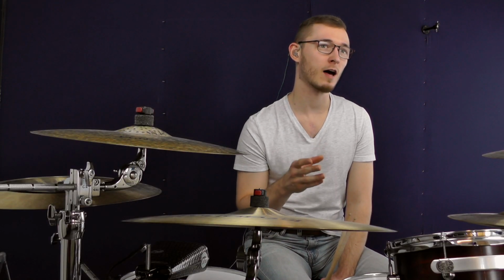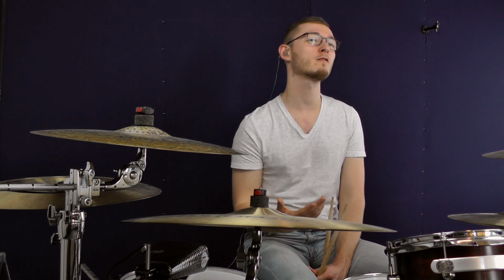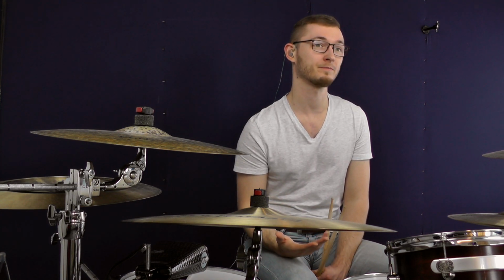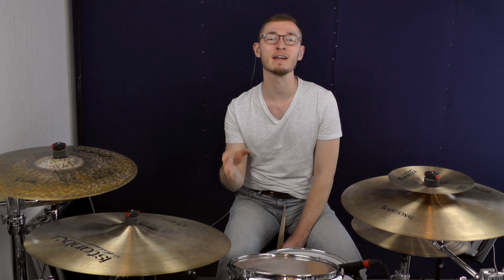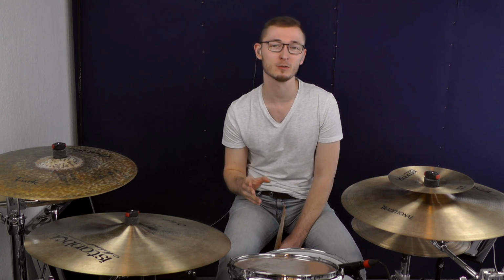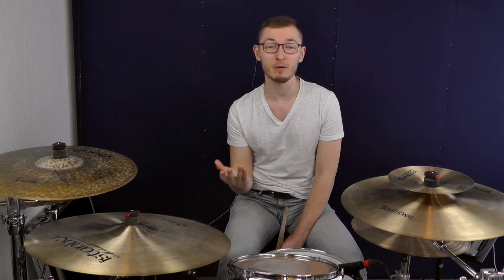The next step would be to count the quarter notes out loud, which is actually a very important skill you should develop right away, because it will come in very handy when learning more complex fills or grooves in the future. And especially as a drummer, it's very important that you always know where the one is. And for some reason, counting out just in your head doesn't work.